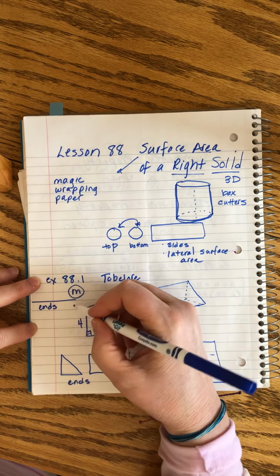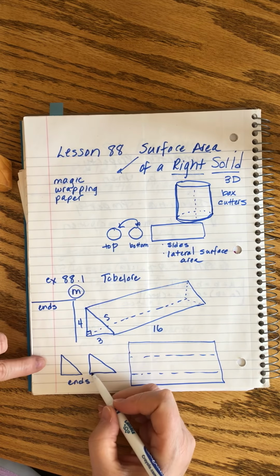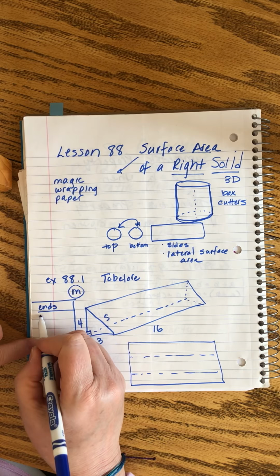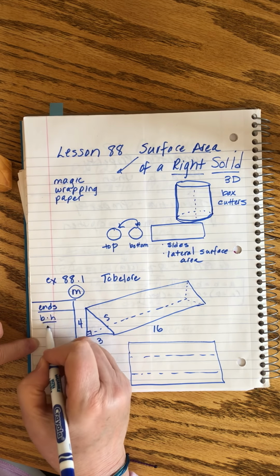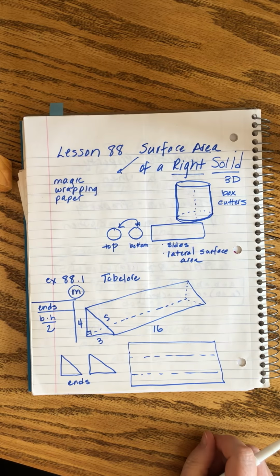I'll do that work here. We need to find the area of the triangle. Base times height divided by 2. I just taught Joel and JoJo this a few minutes ago. All right, so that's the formula.